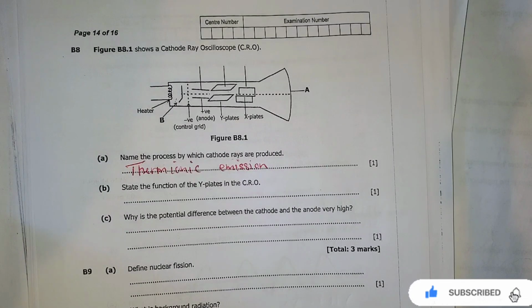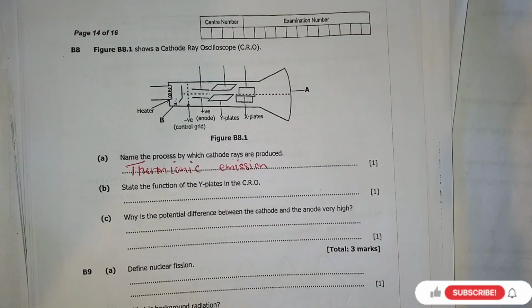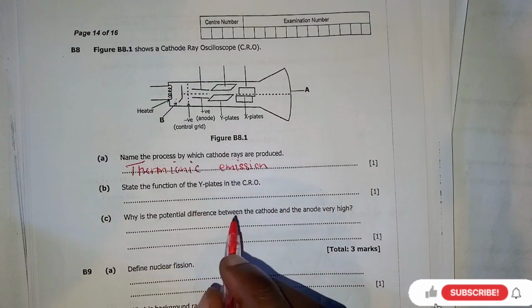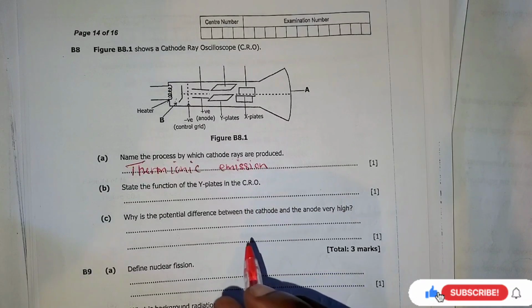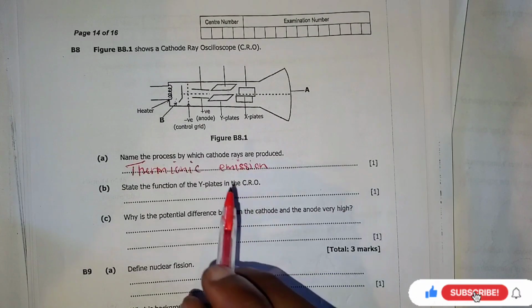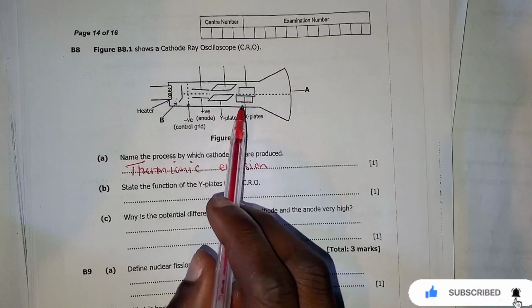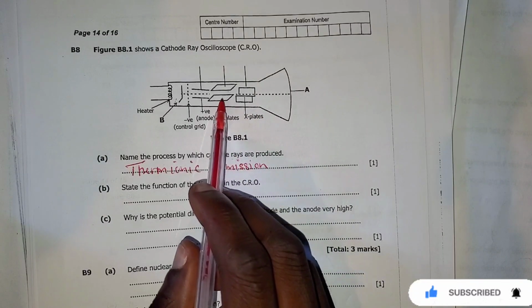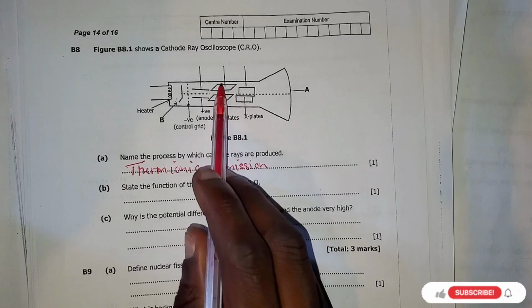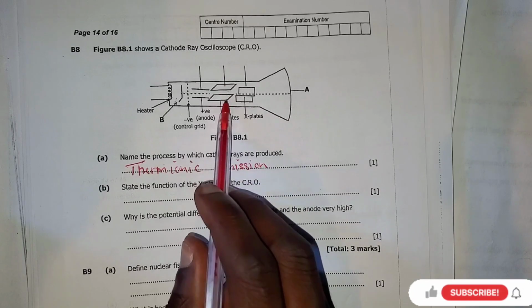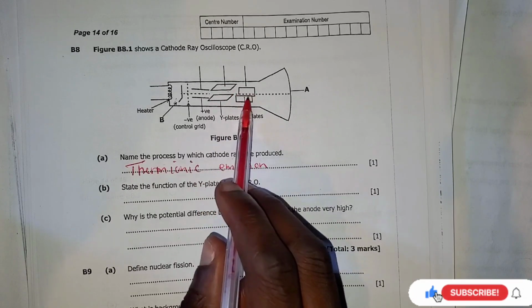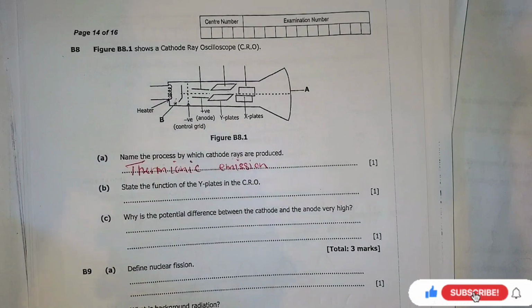The next question is state the function of the Y plates in the cathode ray oscilloscope. Look at the Y plates. So the function is to deflect the rays up and what? Up and down. This one is sideways, but the Y plate it is up and what?